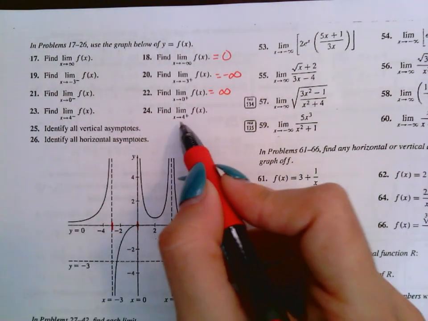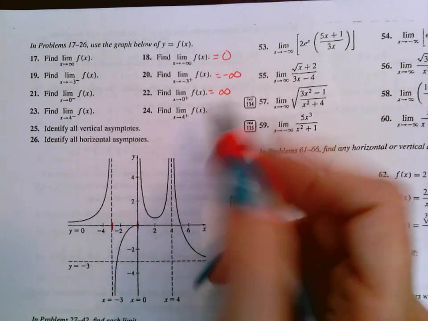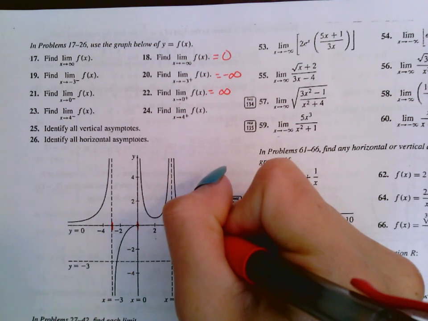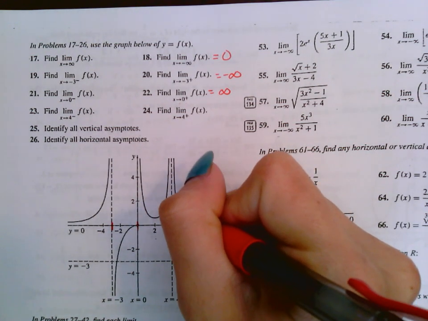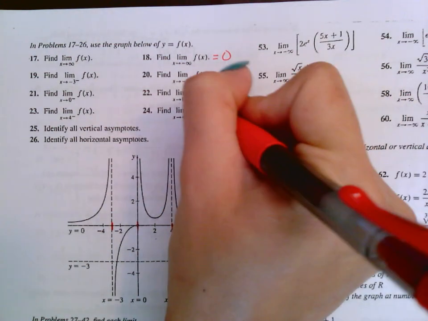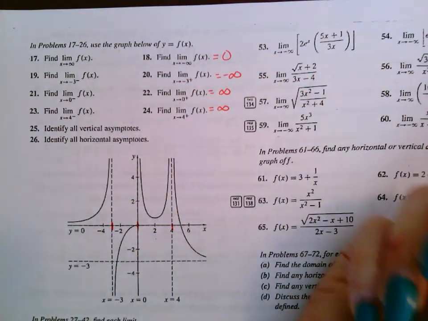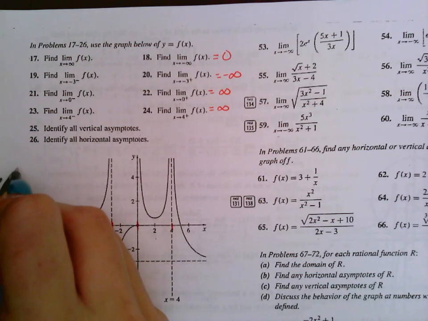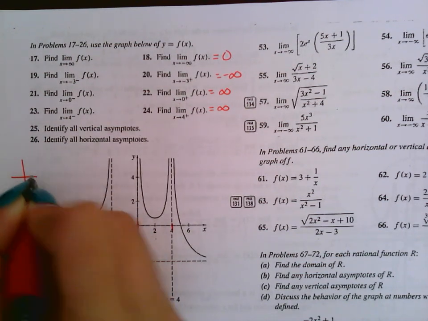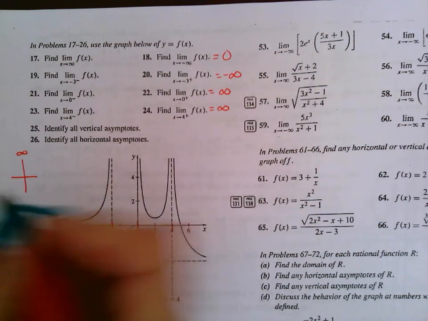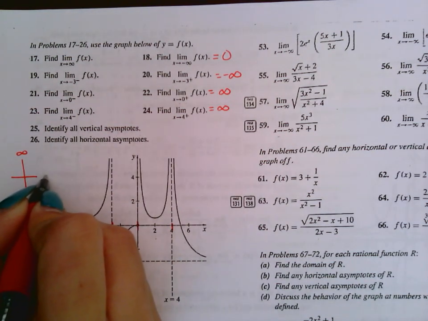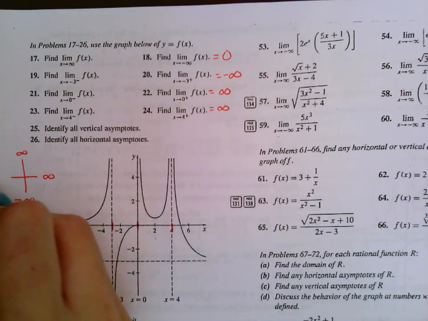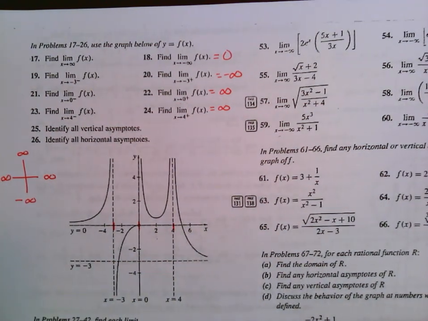And the last one, as I approach 4 from the right-hand side, I am going up forever. Okay? So a good rule of thumb for you to remember is that up forever is positive infinity, down forever is negative infinity, right forever on the x is positive infinity, and left forever on the x is negative infinity. Okay?